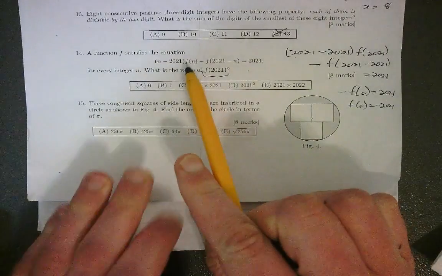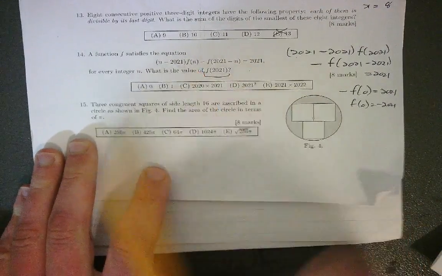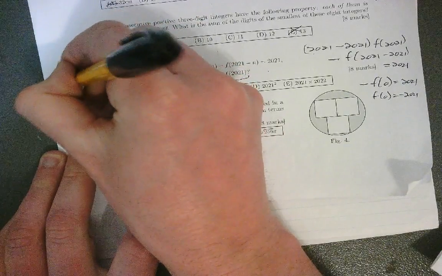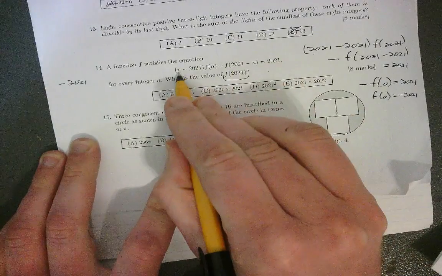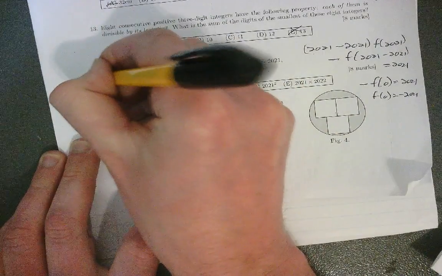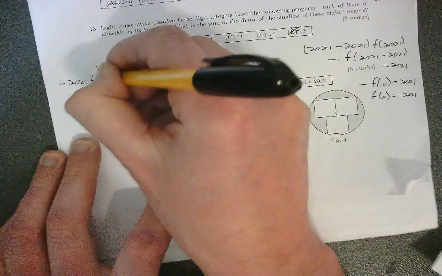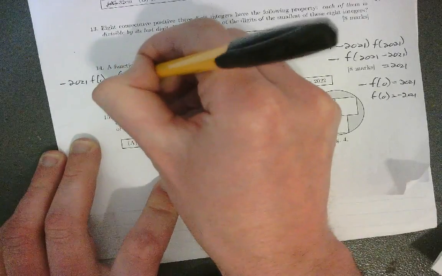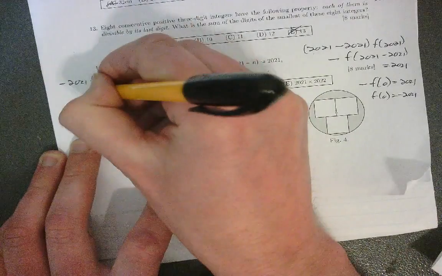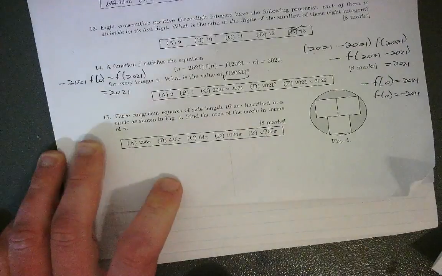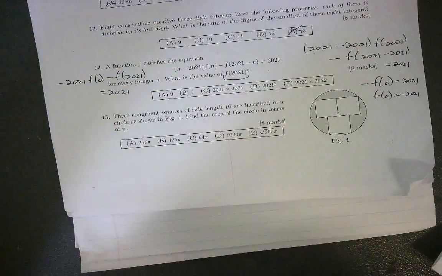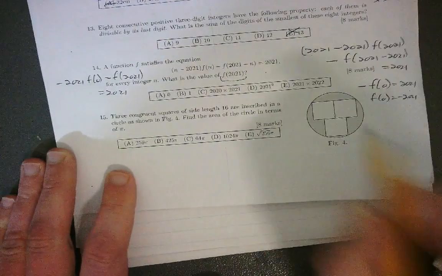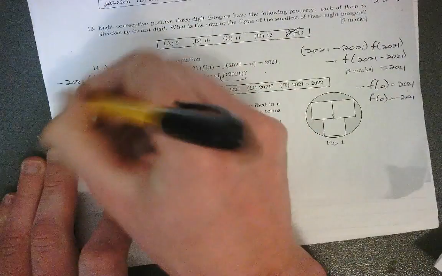Now we can replace n with 0 and we'll get minus 2021 times the f of 0, minus the f of 2021, equals 2021. Conveniently we just found what the f of 0 is, so I can substitute it back in.